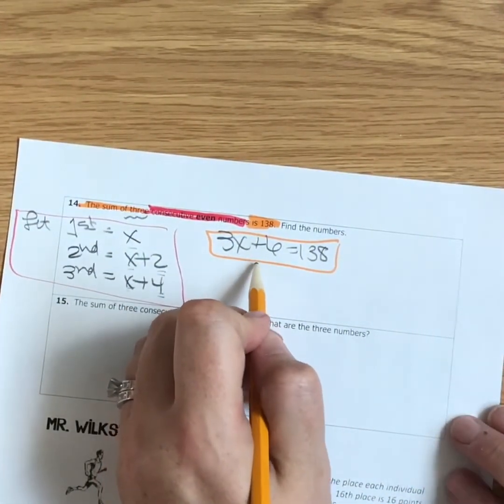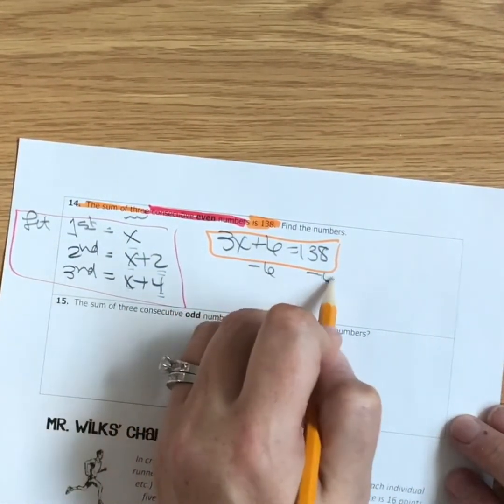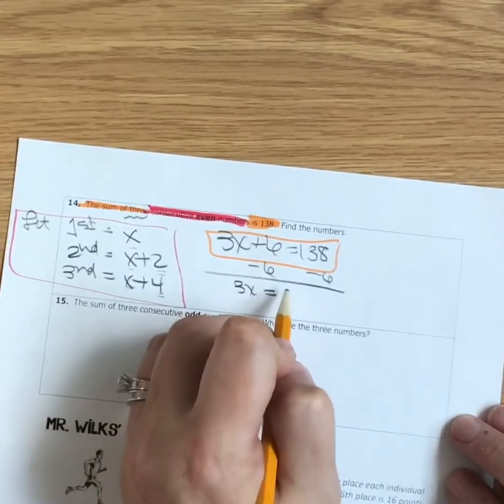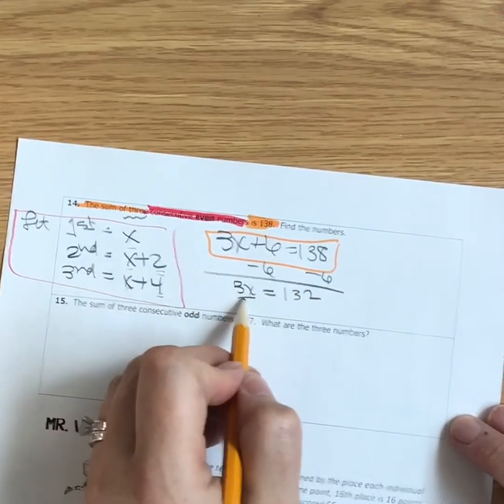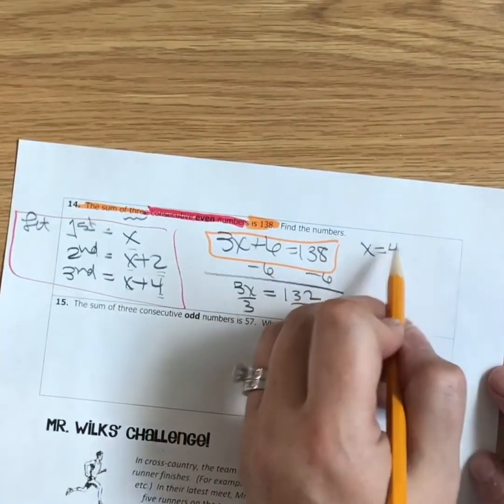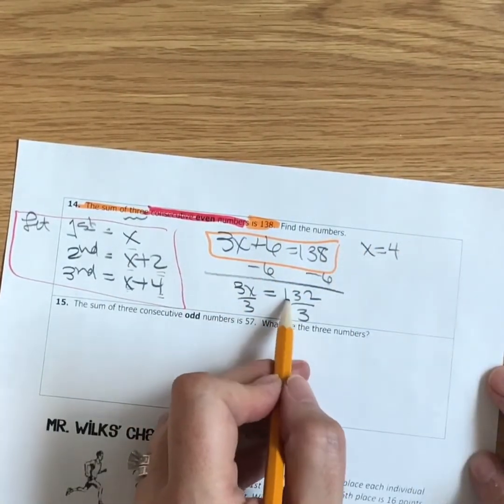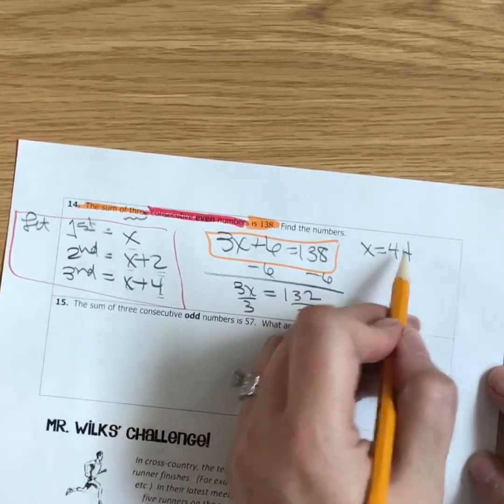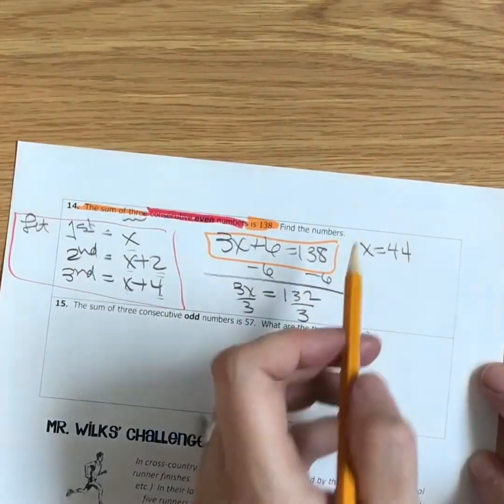So we're going to go ahead, subtract 6 on both sides. So we have 3x equals 132. Divide by 3. So x is going to be, what is it? 3 goes in 13, 12, 44. Okay. So that's one number.